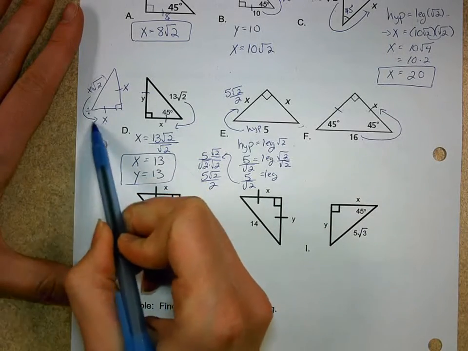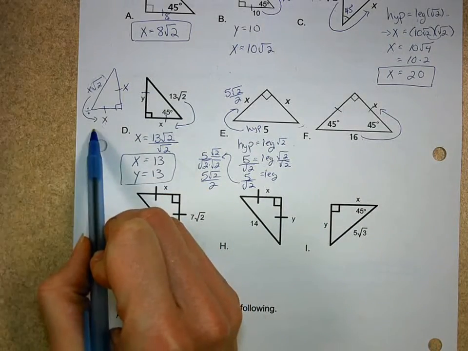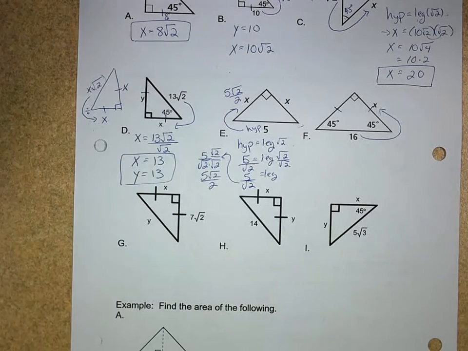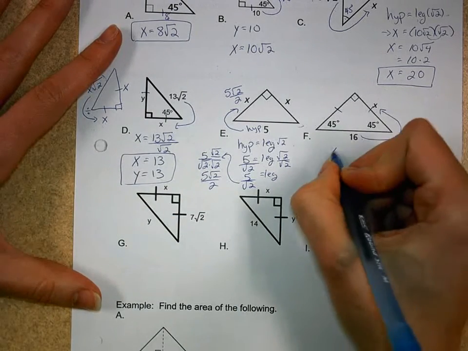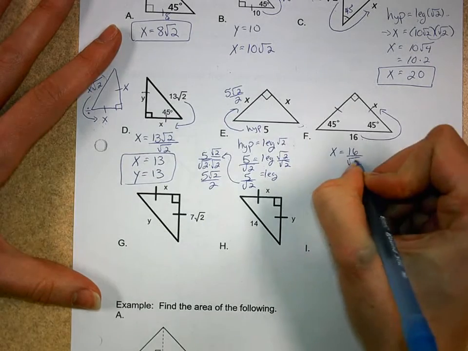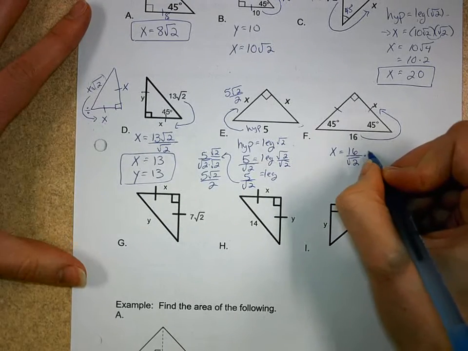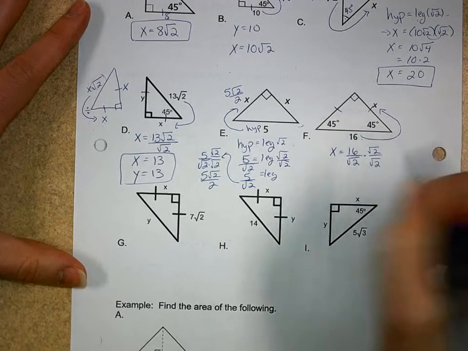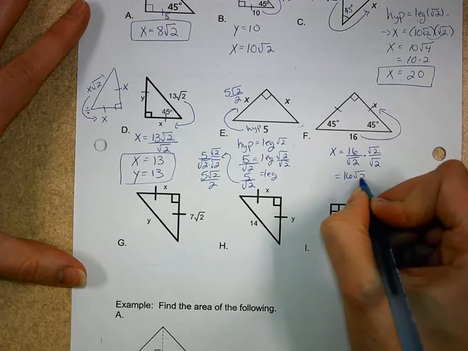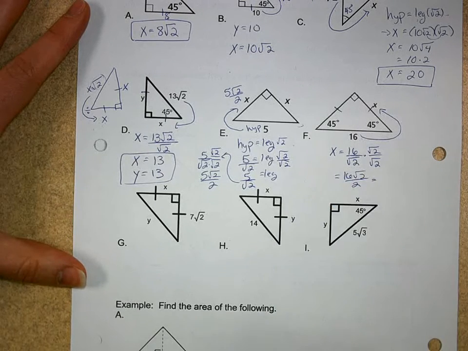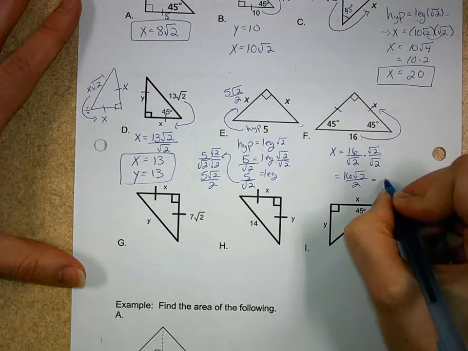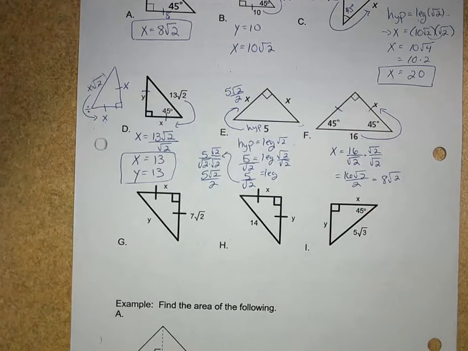Well, hypotenuse to the leg, larger to smaller, you divide. What do we divide by? In this case, root 2. So to get x, I go 16 divided by square root of 2. But I can't leave it in that form because we are rationalizing the denominator. I can't have a radical there. So I go root 2 times root 2. So I get 16 root 2 over 2. And then my answer is going to end up being 8 times the square root of 2. So it kind of helps us build off of that.